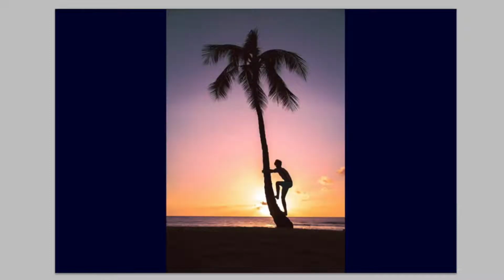So for example, if we use this picture as an example, you can see very easily where's your foreground, midground, and background. Okay, this has 4 elements.